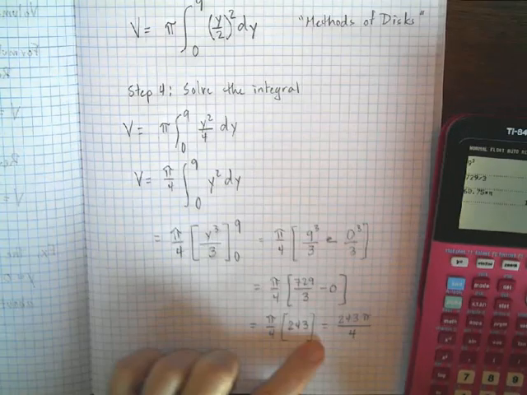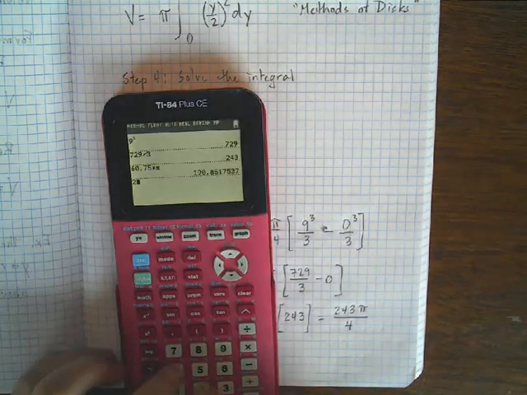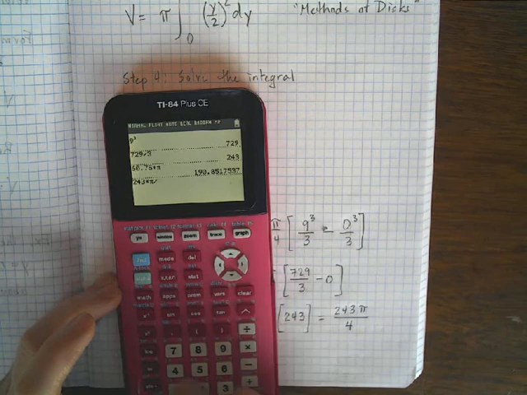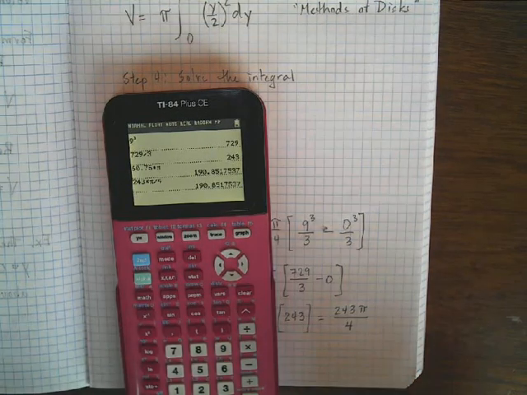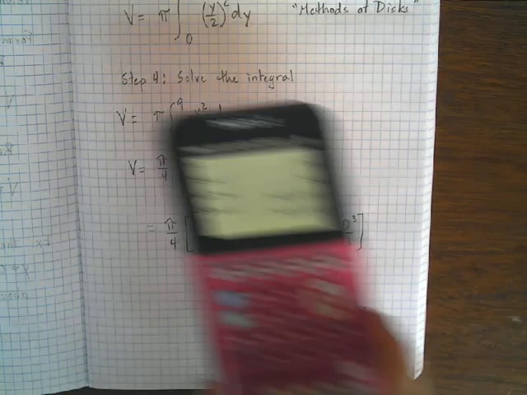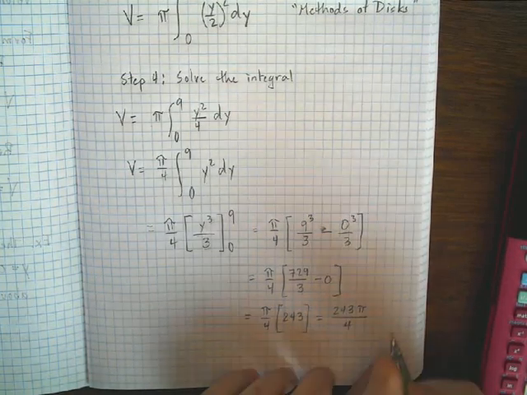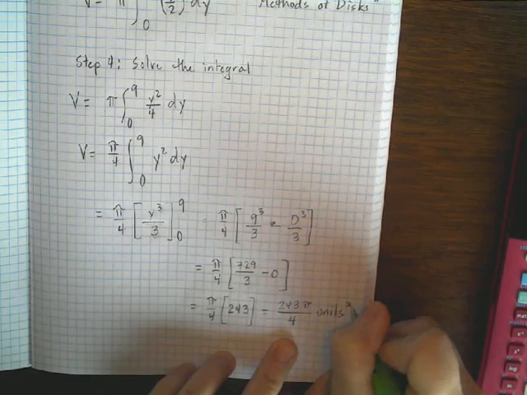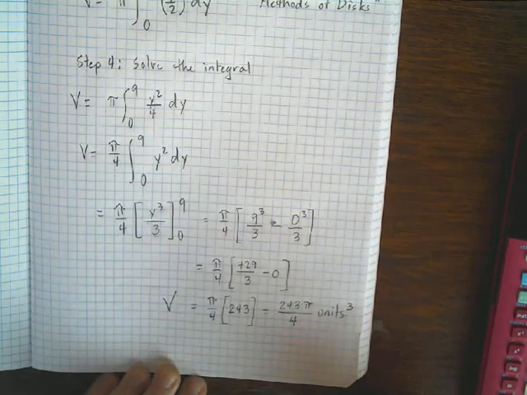Is that the same as this? Fingers crossed. Yes! So I checked it with my calculator, but for MathSpace it wants an exact answer, so it's going to be this, and that would be units cubed, because we're talking about volume. So there's my final answer.